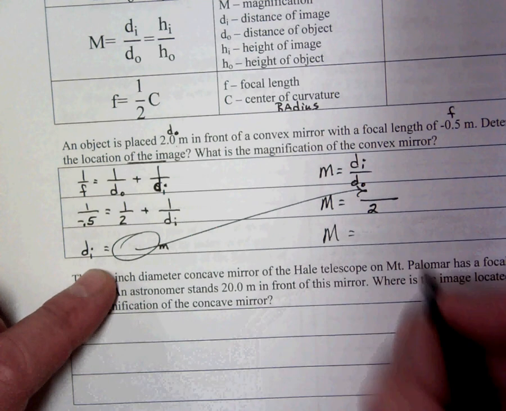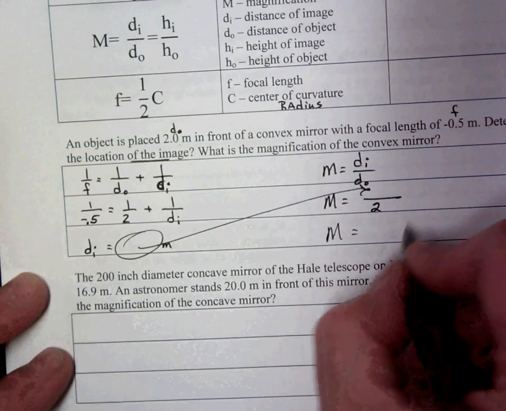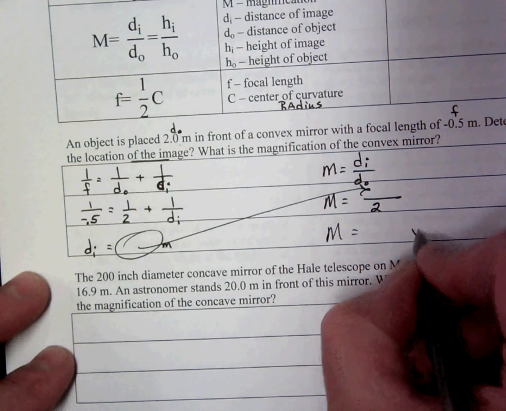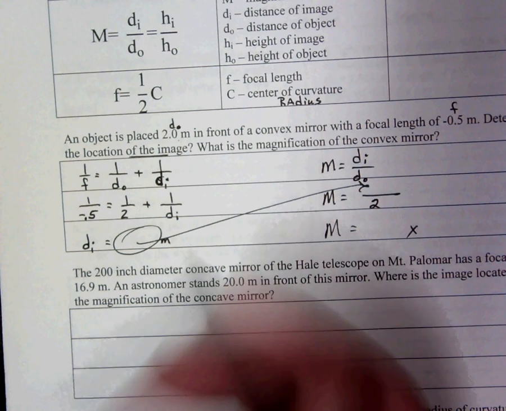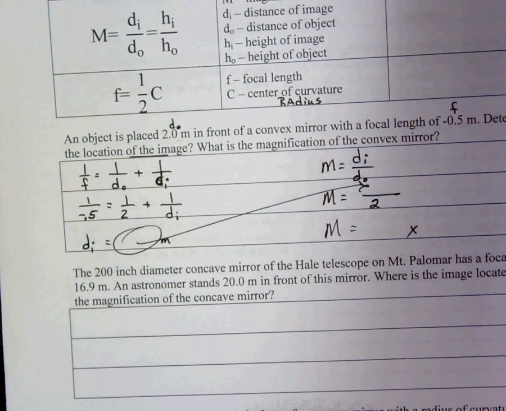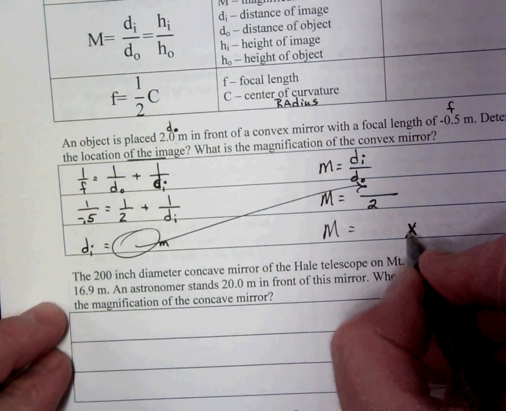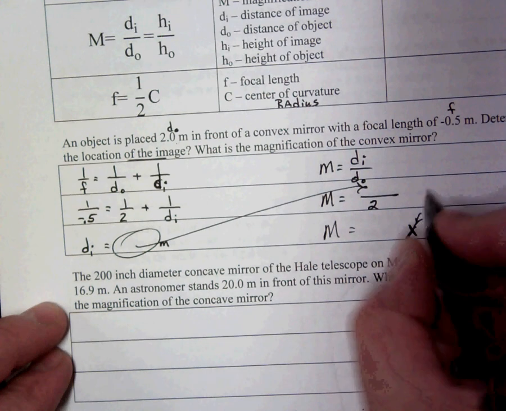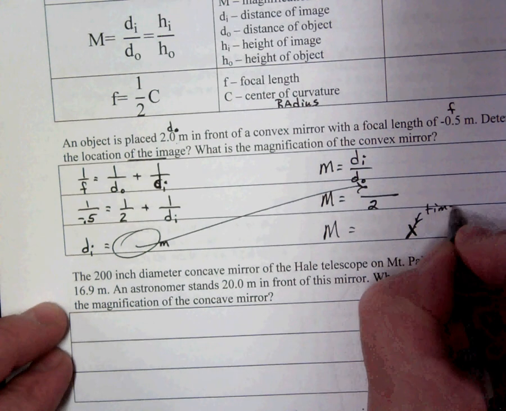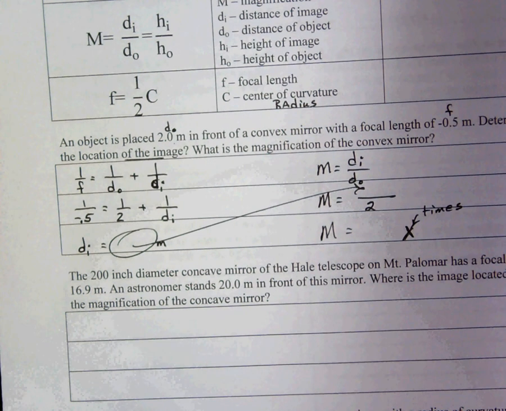Magnification has no units. If you've looked at microscopes, you might see a number with an X. This just means times. So if you see a lens with 100X, that just means it is a magnification of 100 times. Same thing here.